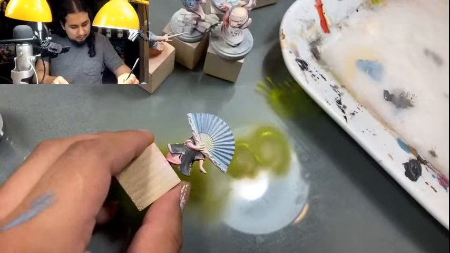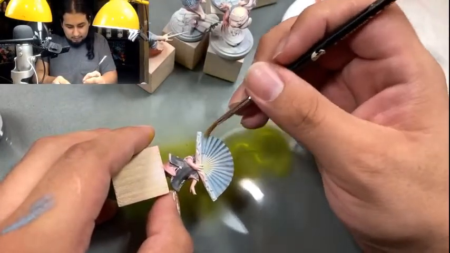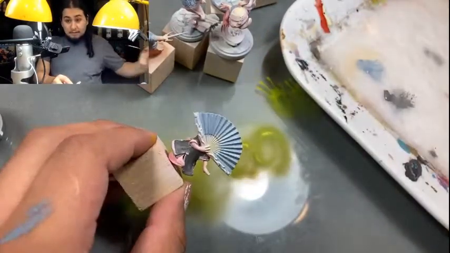Yeah, this definitely needed a second coat, and it's looking real slick. Very nice.